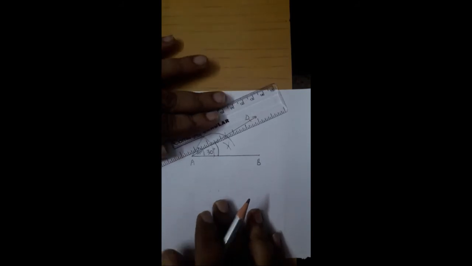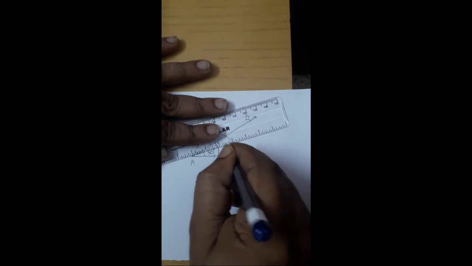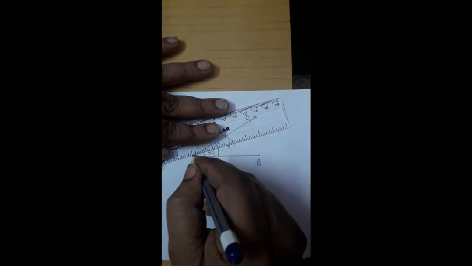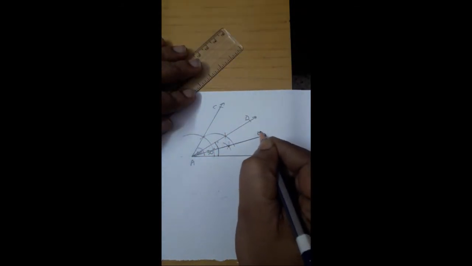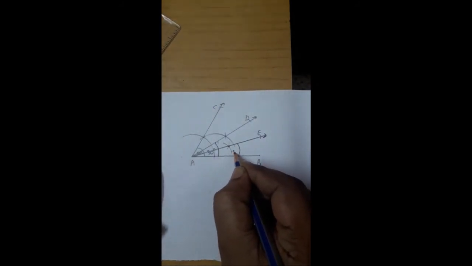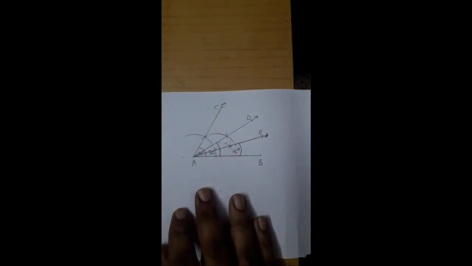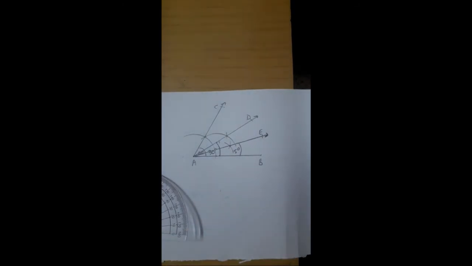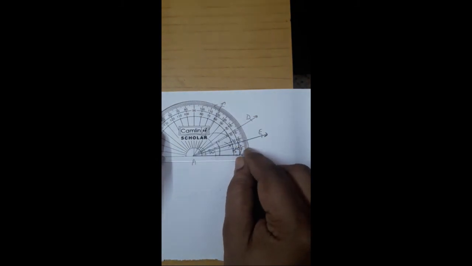And now we draw a line all the way to A to get 15 degrees. And mark this as E. So now this new line, the new angle should be 15 degrees. Let us check whether it is 15 degrees with the help of a protractor. There you go, exact 15 degrees.